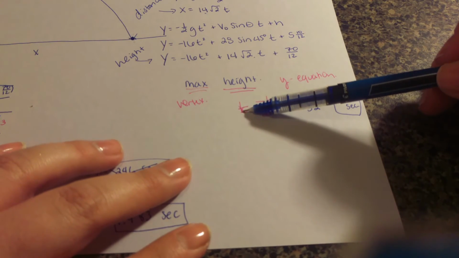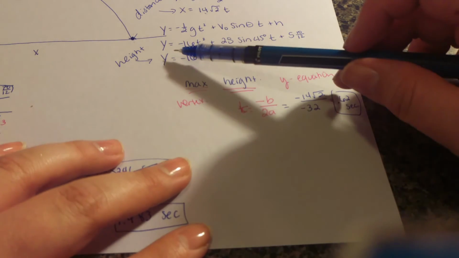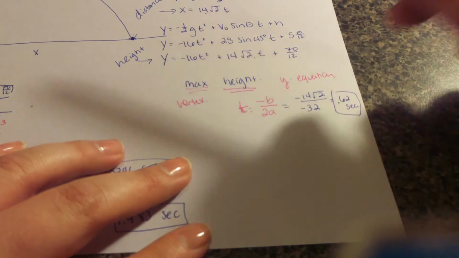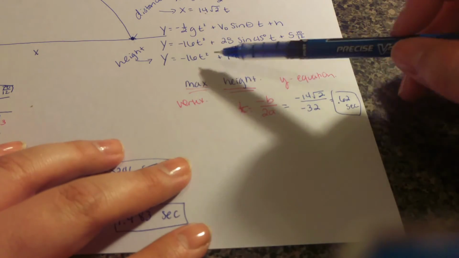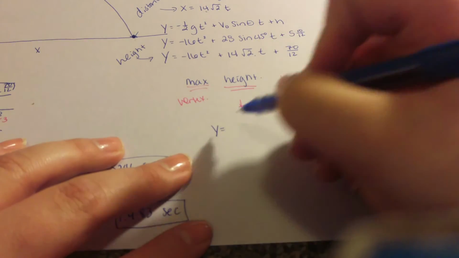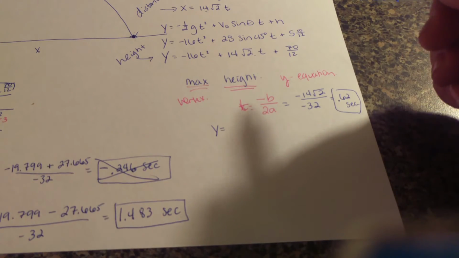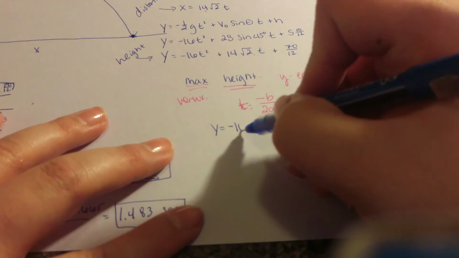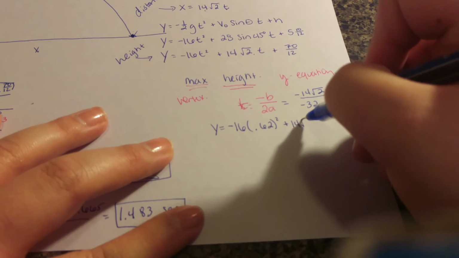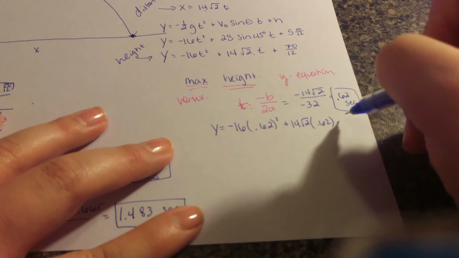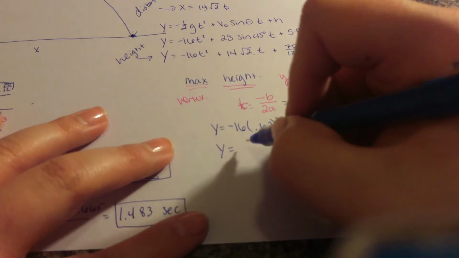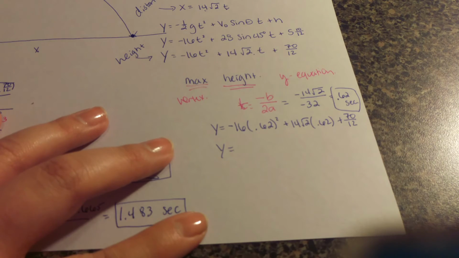That tells me the t value of that vertex, but I still need the maximum height itself. So that would give me the y value. And in order to find the y, you need a t, which we just found. So plugging that back in, I'm basically finding the y part of my vertex. And so now we just need to plug all of that into our calculator.